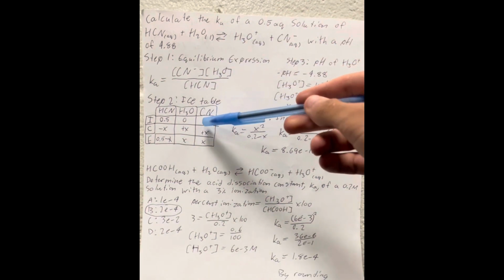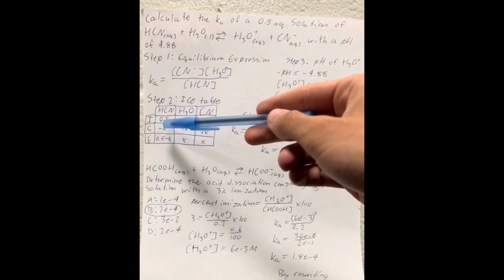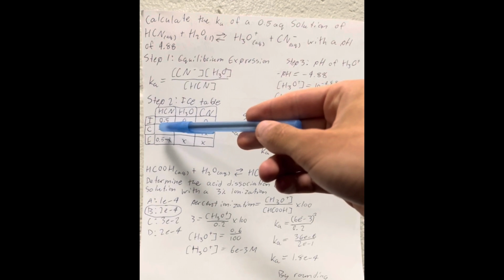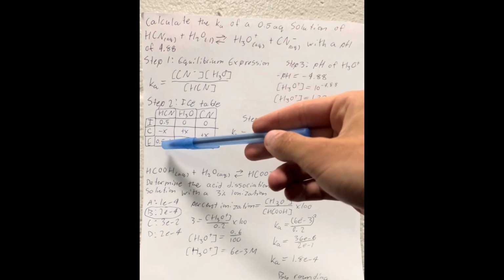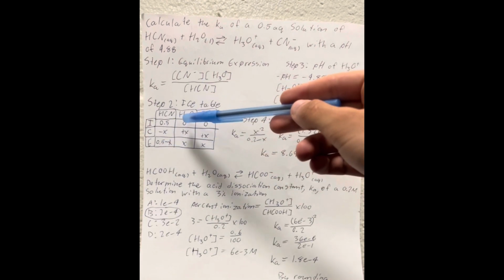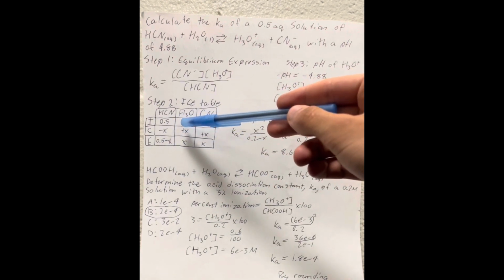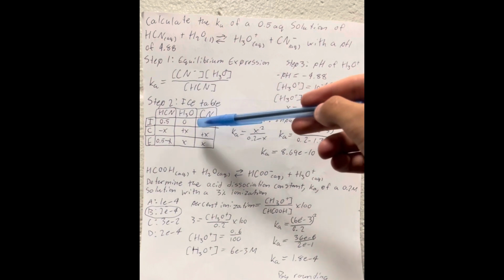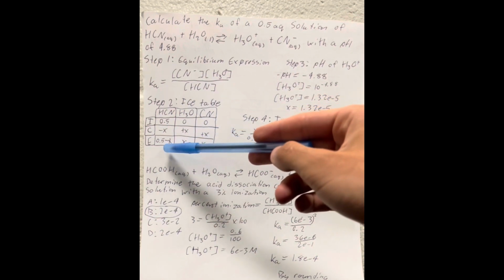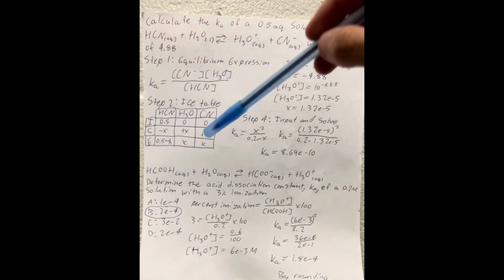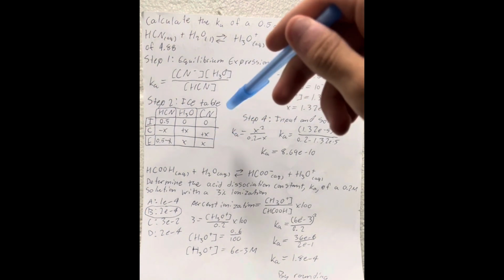Step 2 is our ICE table. We have our starting concentration at 0.5 and we need to subtract X from it. We also will start with a concentration of 0 for H3O and CN, and we need to add X to find how much the concentration changes by.